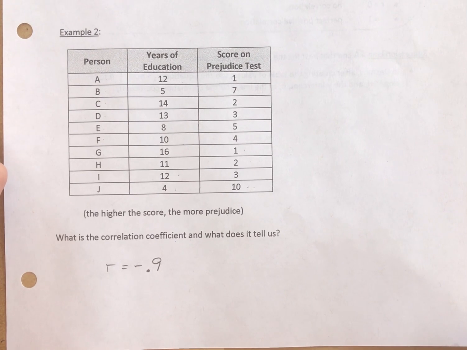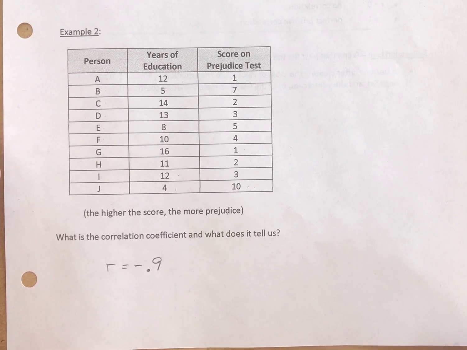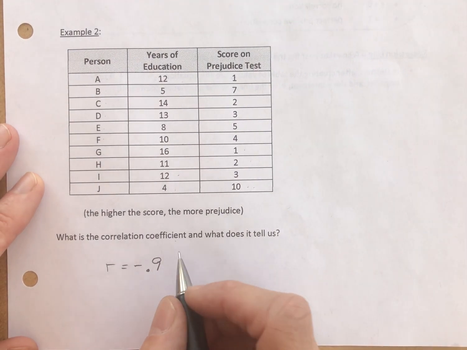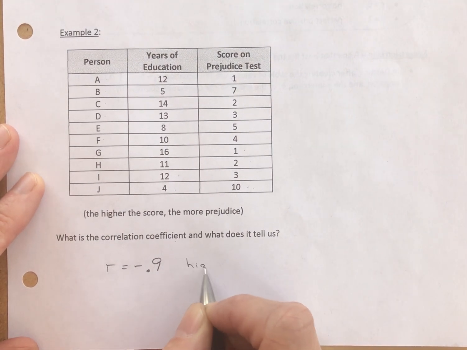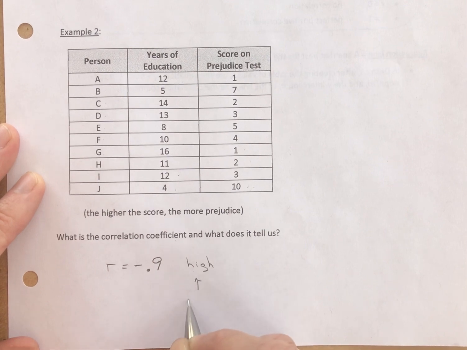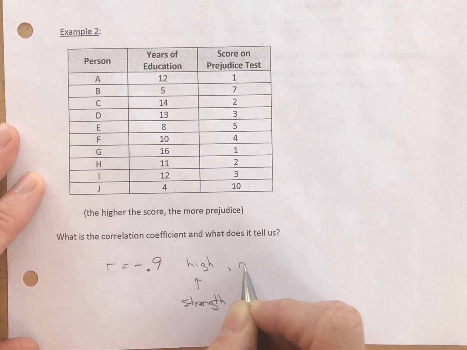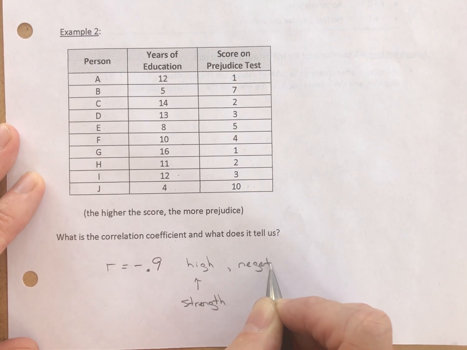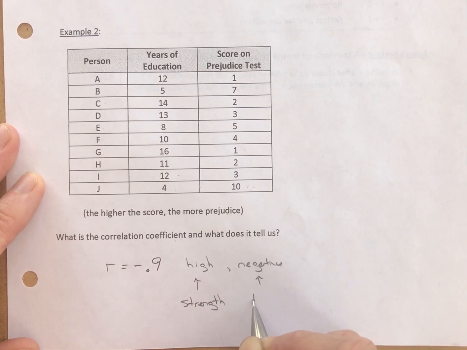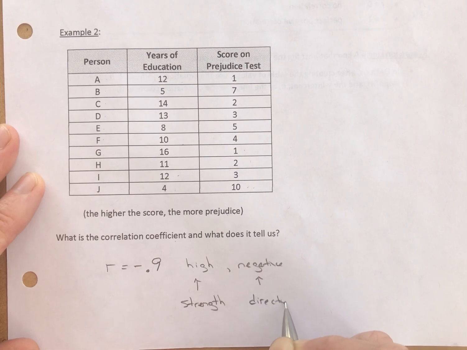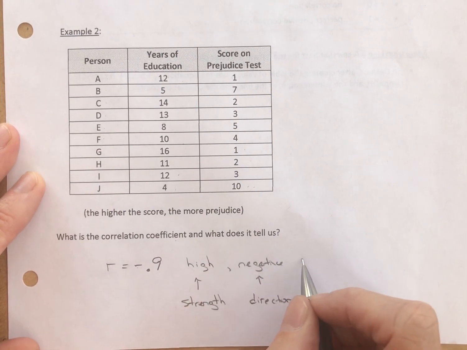So people with fewer years of schooling tend to be more prejudiced based on this test. Okay, so this is a high, and this is the strength. This is a high negative. This is the direction. Right here with that negative sign, correlation.